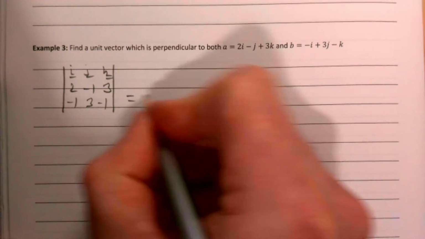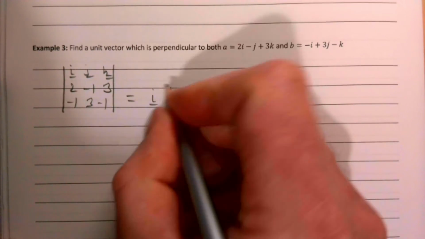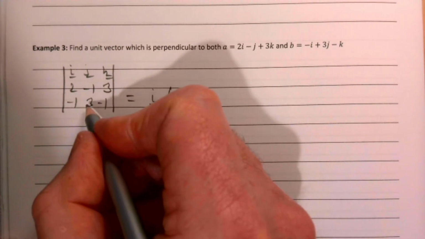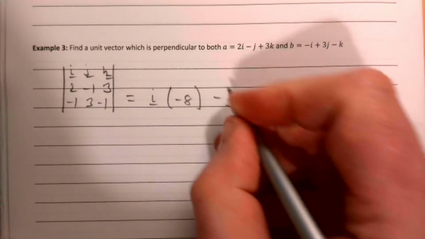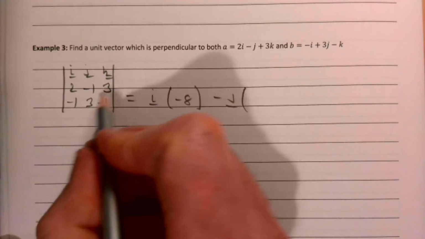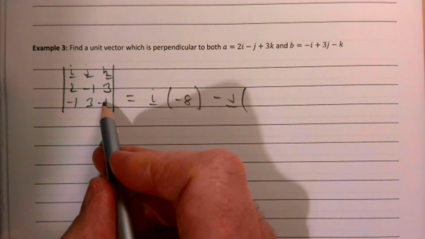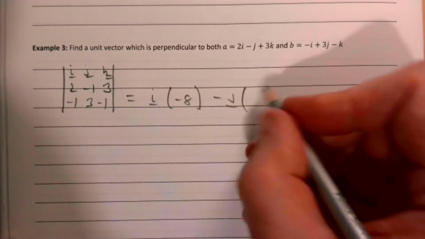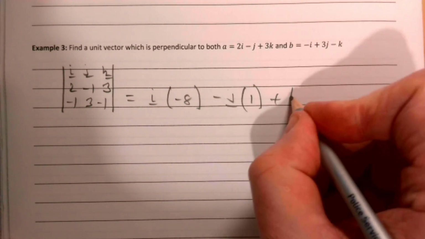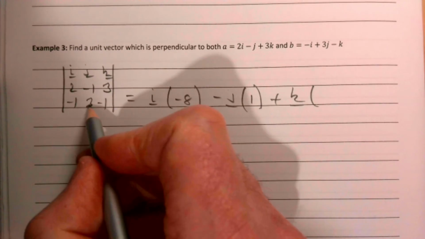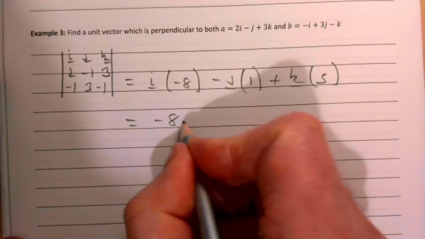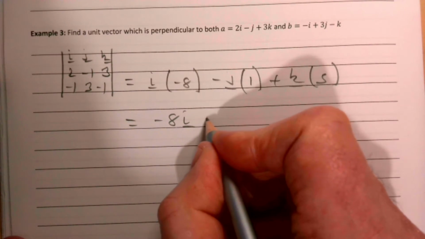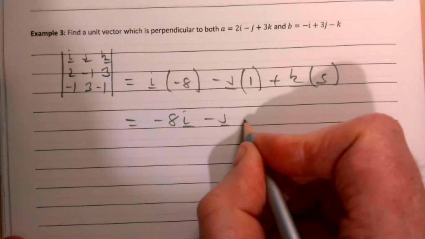So our determinant in this case is going to be i(1 minus 9), I think that's minus 8, minus j(minus 2 plus 3), so I think that's a 1, plus k(6 minus 1), so that is going to be 5. So our vector perpendicular is minus 8i minus j plus 5k.